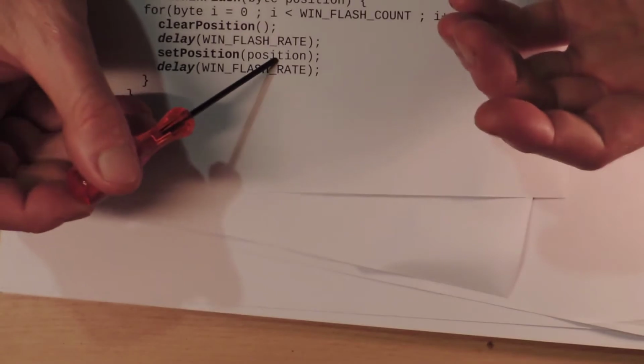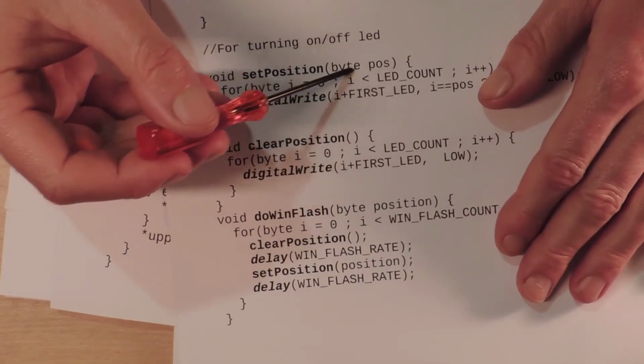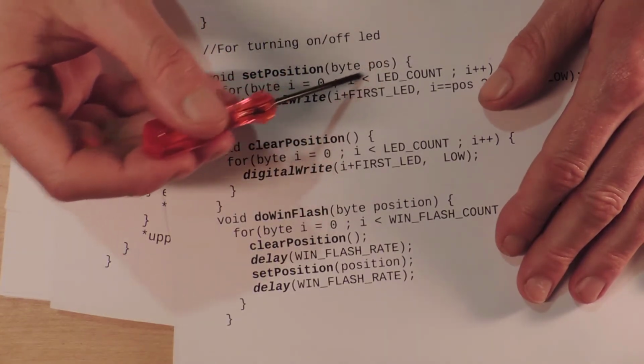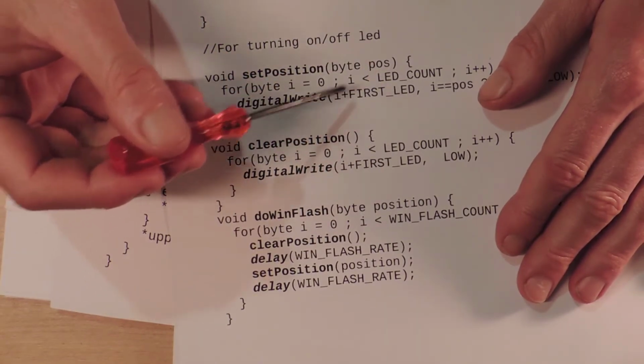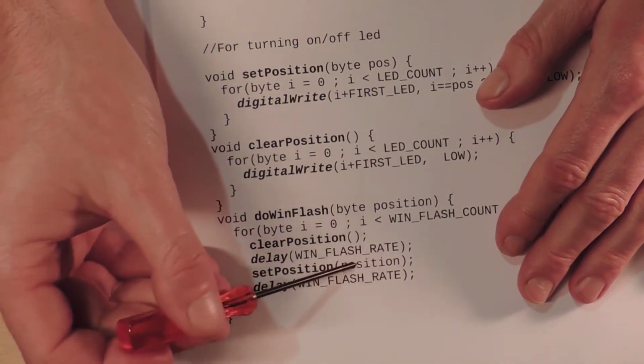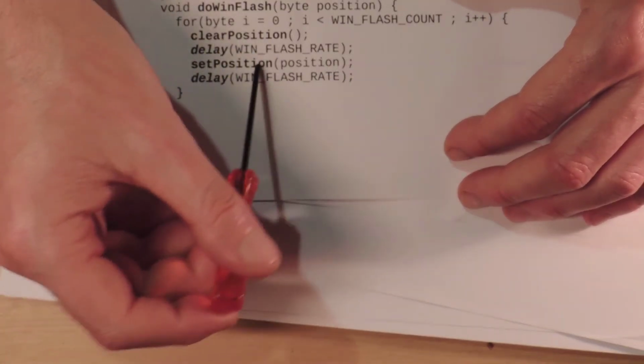So if position was 3, when you go to set position, pos will be 3. That will go into that variable. And if you change that variable to 7, that doesn't matter, because when you come back to here, this is still 3. It always will be 3 down here until you change it in this bit of code, because you're passing in the value, you're not passing in the variable itself.